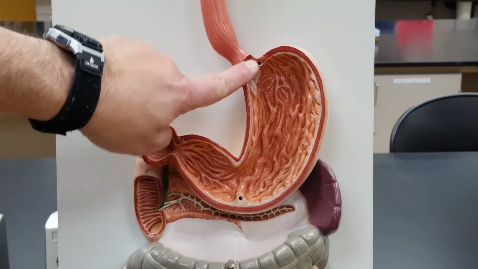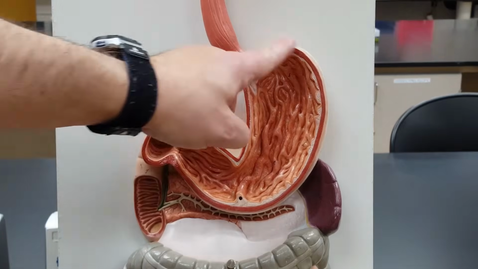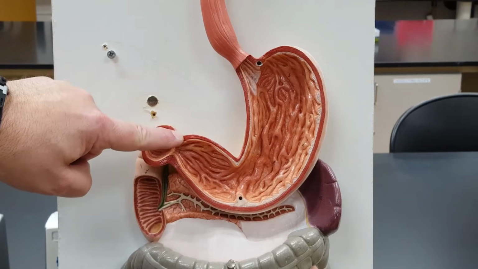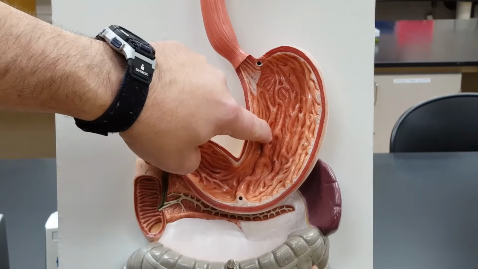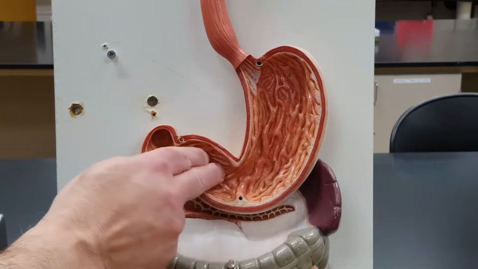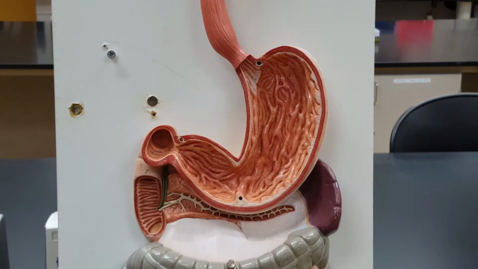Structures: cardiac sphincter, pyloric sphincter, greater curvature, lesser curvature, rugae. And what is this region right here? Notice I said the word region, the body of the stomach.